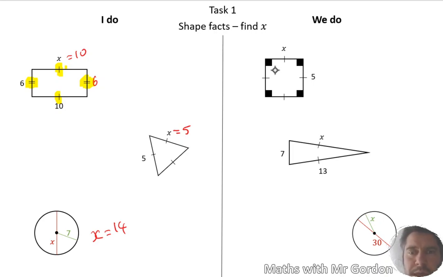Okay, so we have a square here. Each of the angles and sides are the same. We know that x must equal 5 because all of the sides on this square are the same. And we also know that this is a 90-degree angle here because it's got that little square in the corner. This triangle has two sides of the same length. So both of those will be the same length as each other, which is 13.